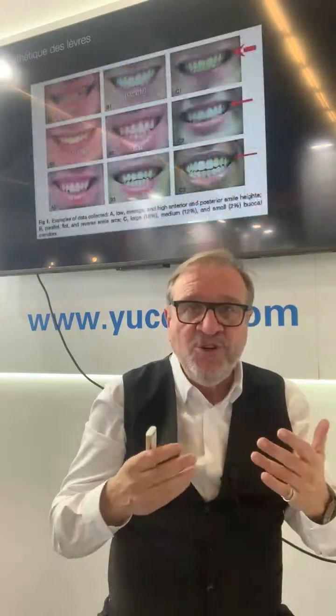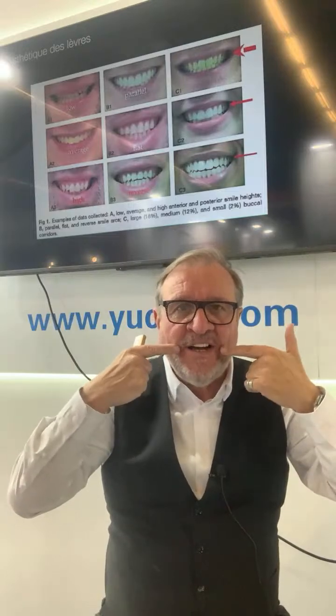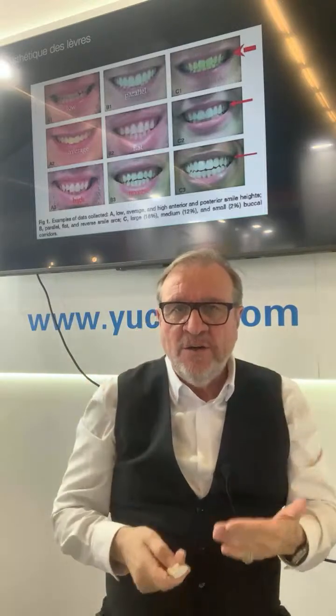After, you have to be careful about the aesthetics of the lips, and this helps you see how big the smile is and where the edge of the smile is, here or here, and that makes your good proportion.